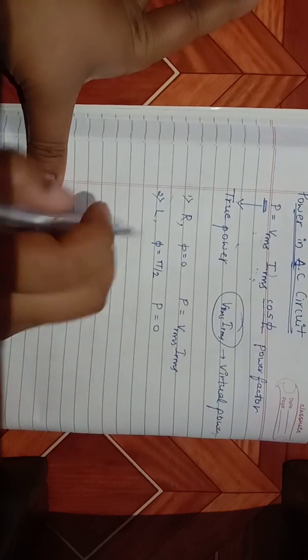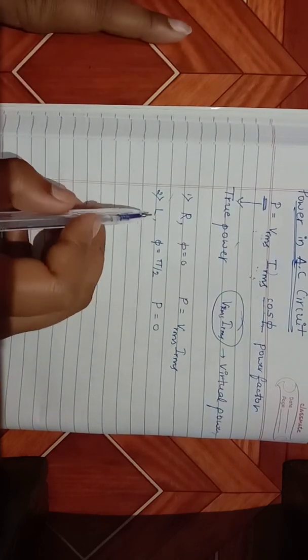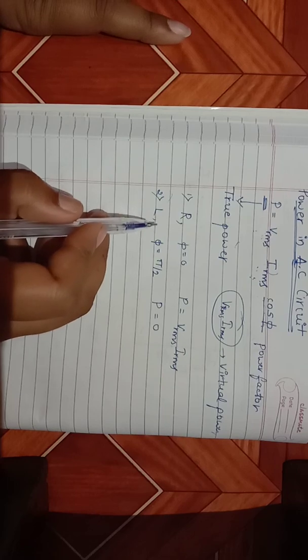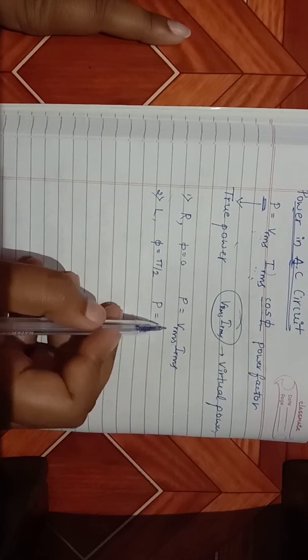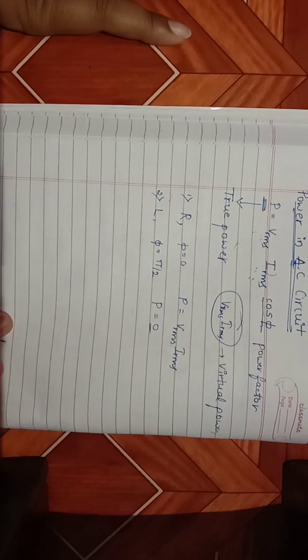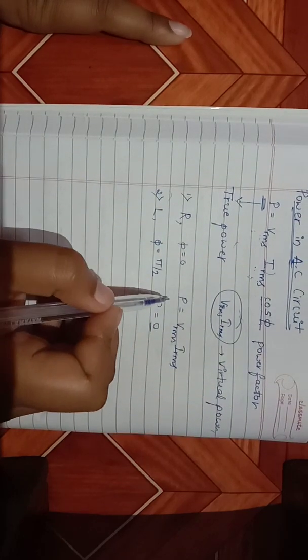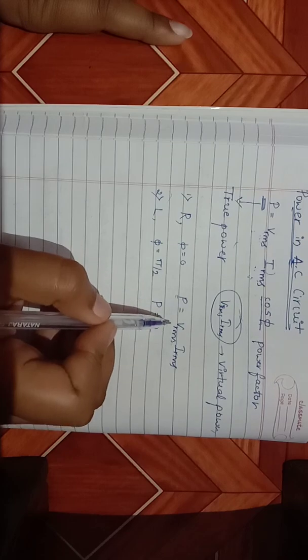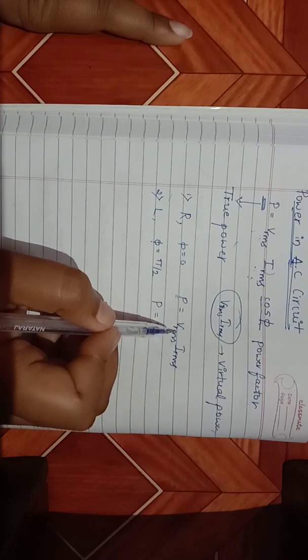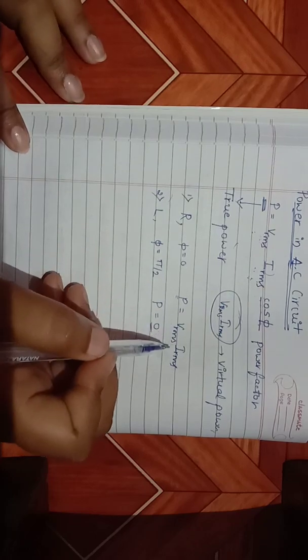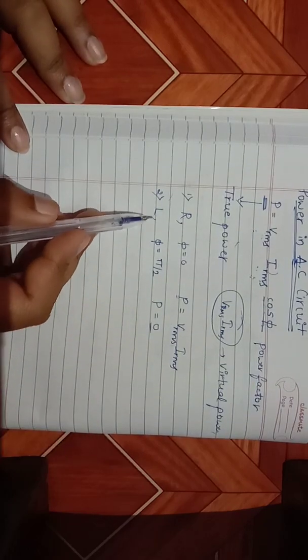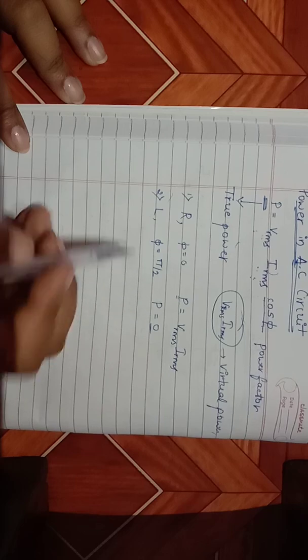If we are having a pure inductor in the circuit, the power loss that takes place in the circuit is 0. Understood? Here the virtual power is the product of RMS voltage and RMS current, but in the pure inductive circuit we have P is equal to 0.